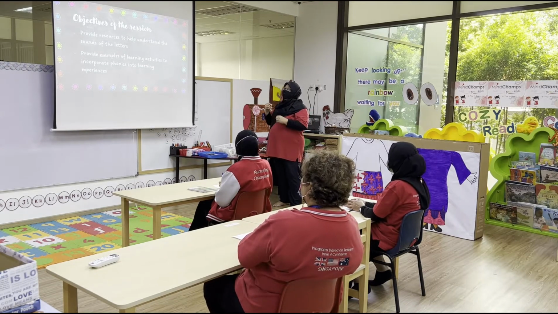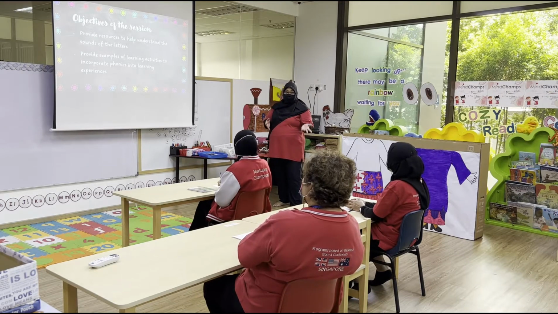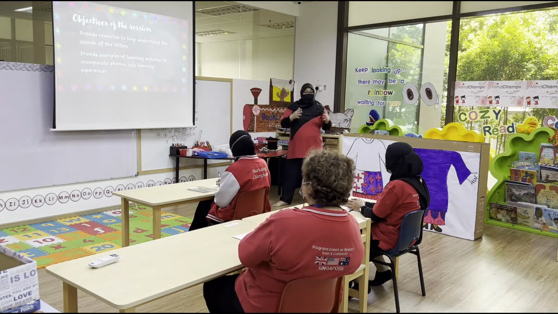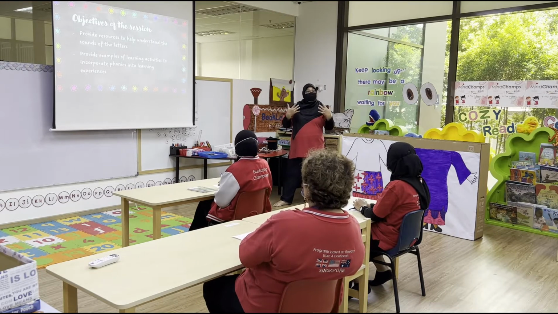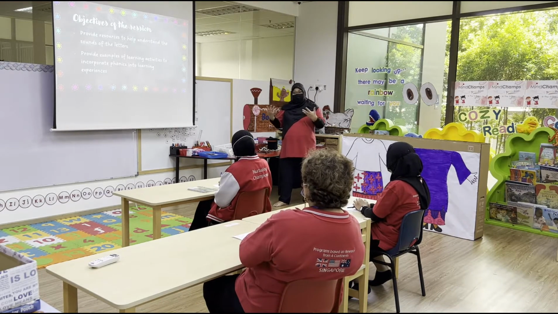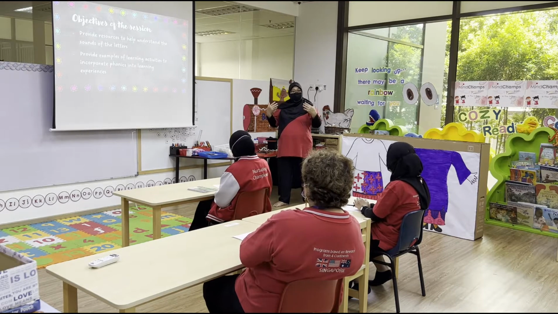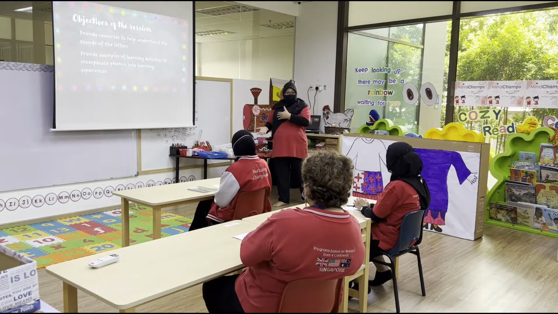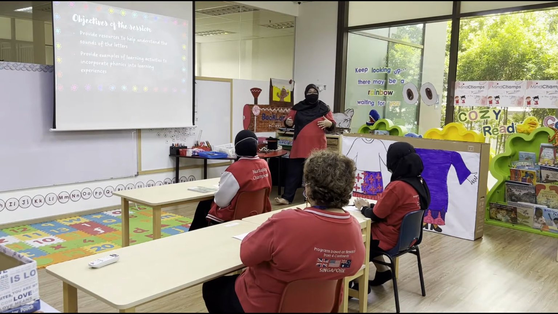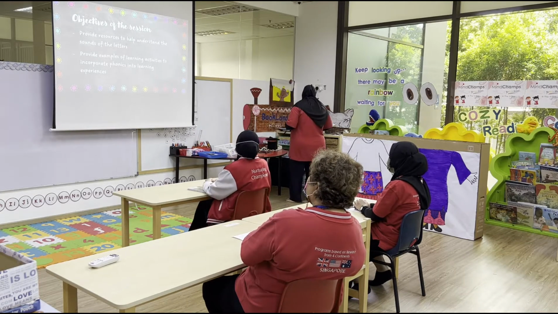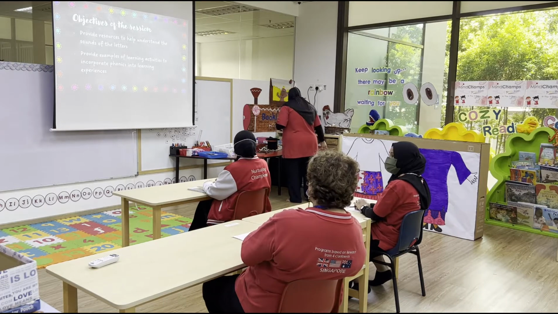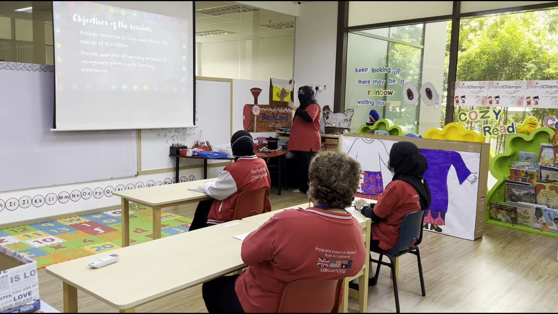On top of that, the second part of the session today will provide examples of learning activities that you can incorporate phonics into your learning experiences with the children. I think that is very hands-on because we want our children's engagement. We always encourage children's engagement and hands-on activity to make them able to relate to the lesson, so it's not passive learning but more active learning. We're doing some activities much later on. Those are the two things that we'll be covering today.